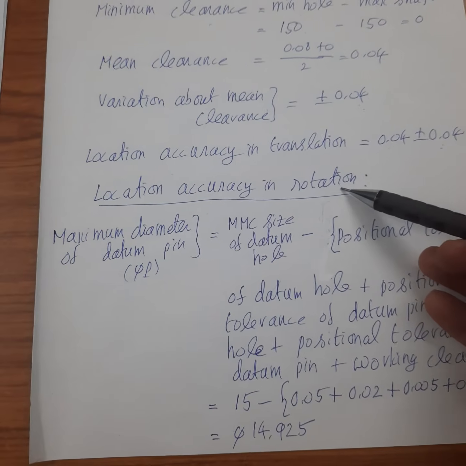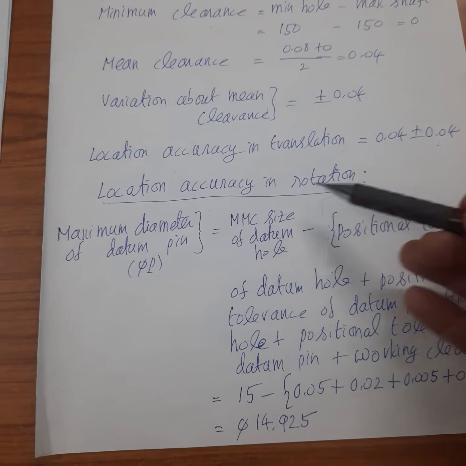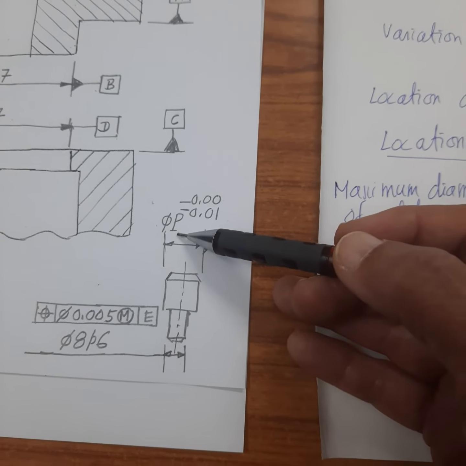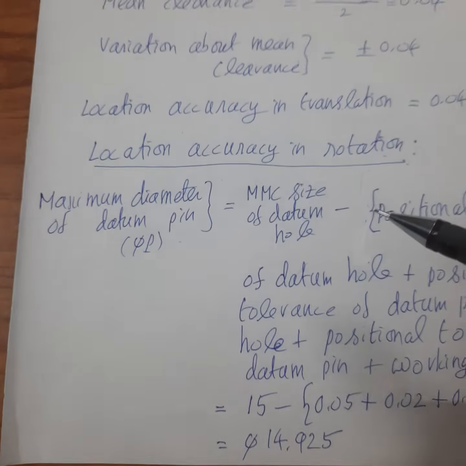So before finding the location accuracy in rotation, first we have to find the pin diameter P. So the dia P value we have to find out using this formula.